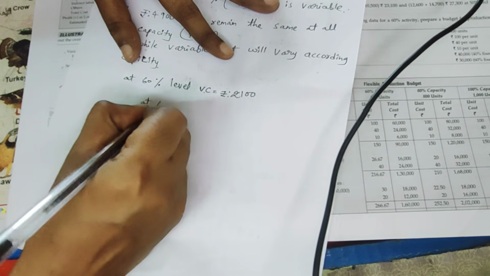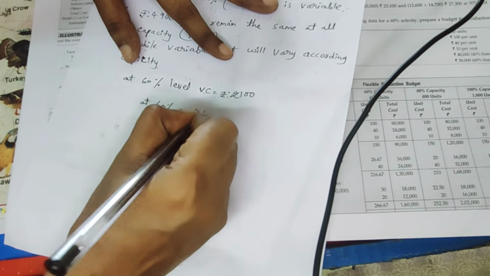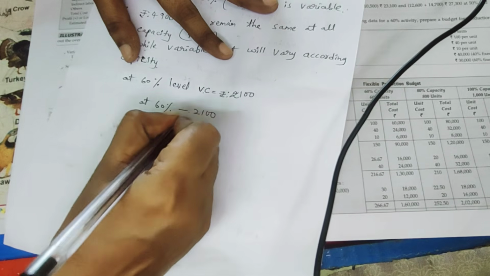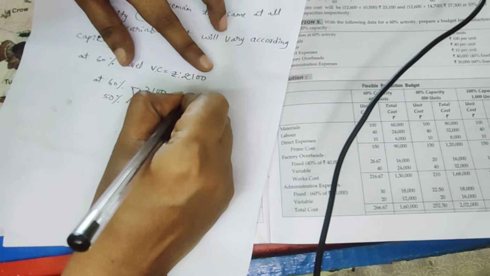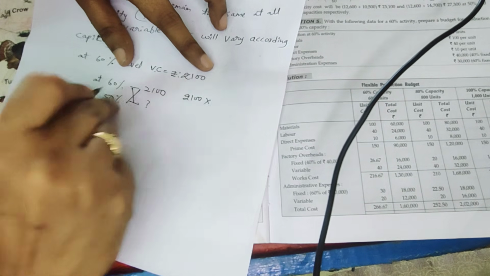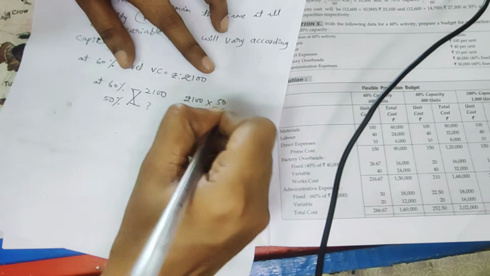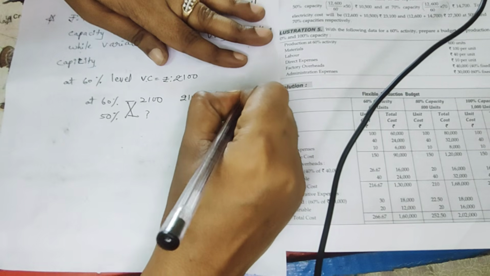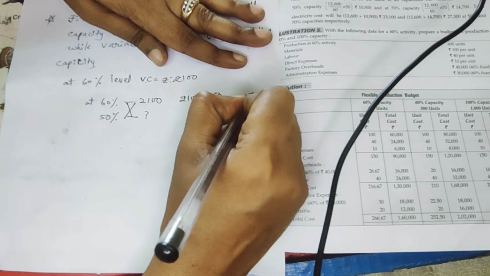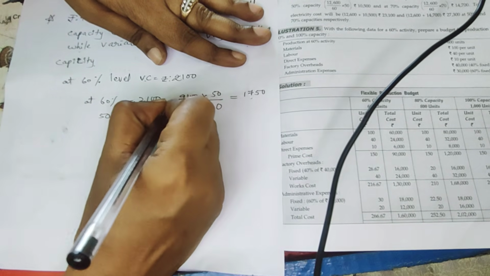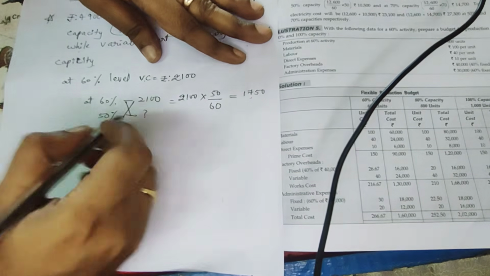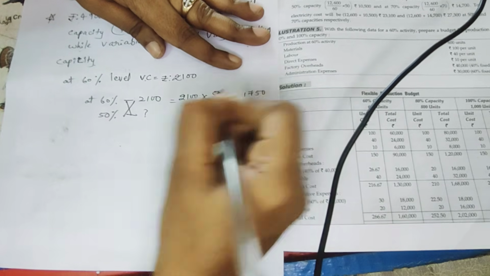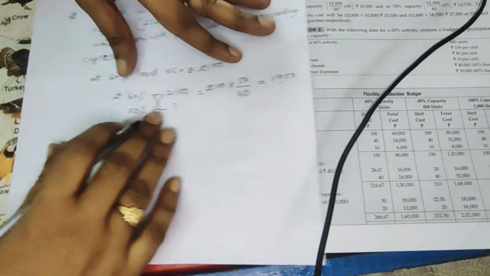At 60%, 2,100 is there. At 50%, how much? Do cross multiplication. 2,100 into 50 divided by 60. So what is the value here? Doing the calci, you'll get 1750. What is this 1750? Variable cost at 50% level.